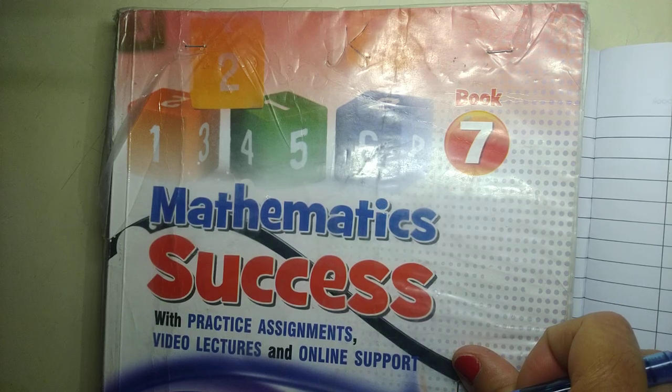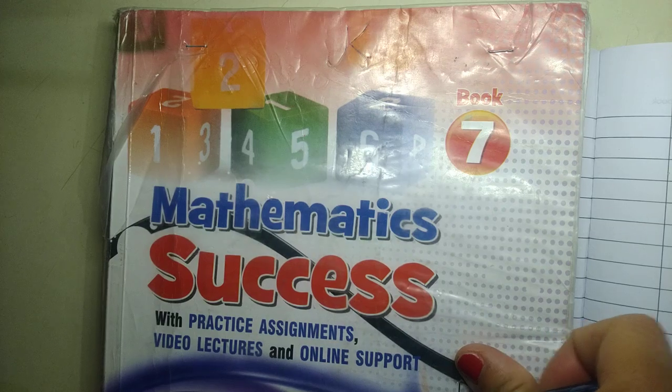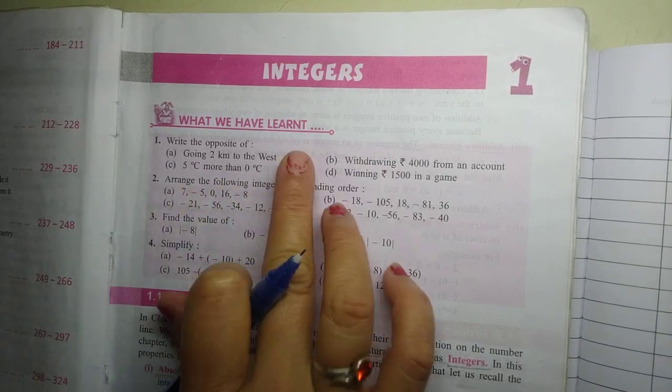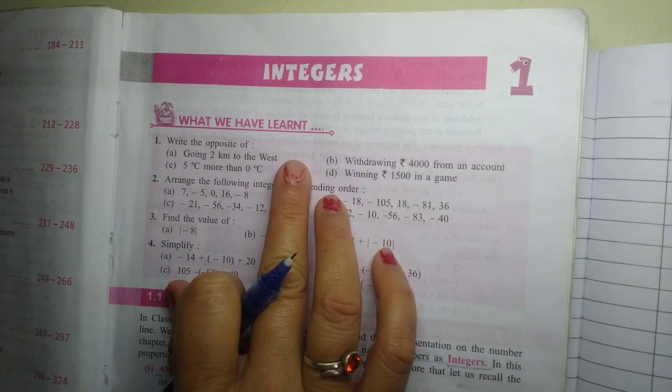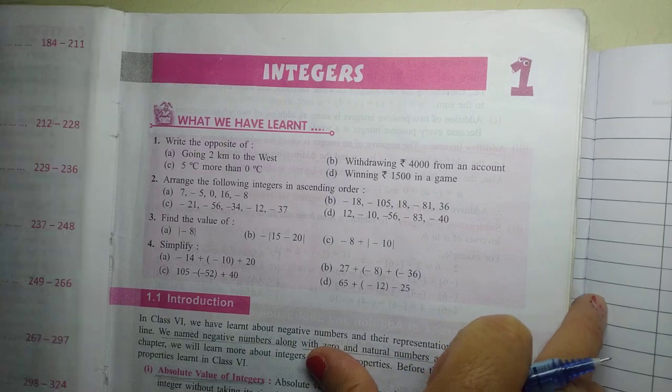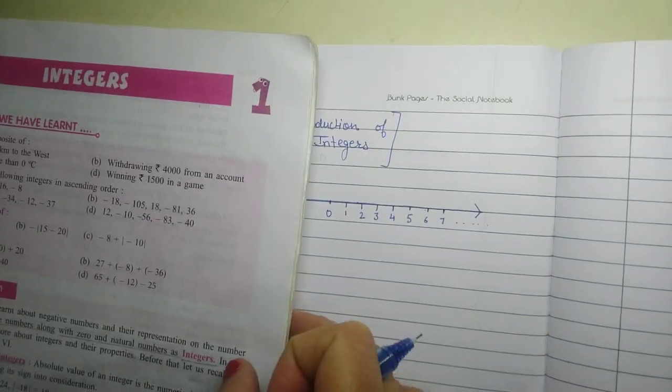So today we will start with the first chapter, that is integers. In this chapter students, we will discuss the integers, the absolute value of integers, addition of integers, subtraction of integers and properties of integers. So first we are going to discuss the introduction of integers.